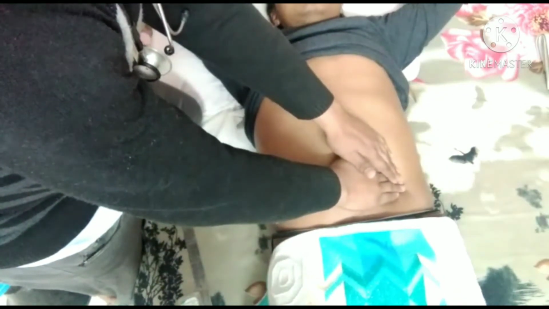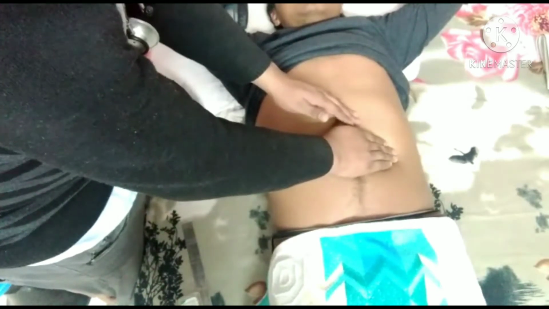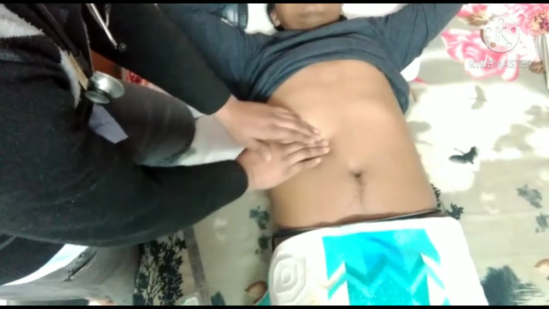For the liver examination, percuss the liver span. After locating the mid-clavicular line, use a light to moderate strike. Palpation over the mid-clavicular line is important for the examination of the liver.